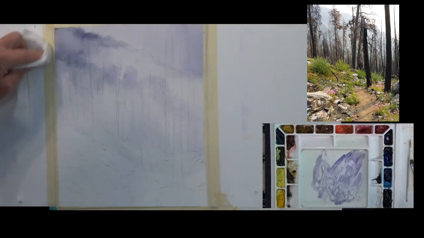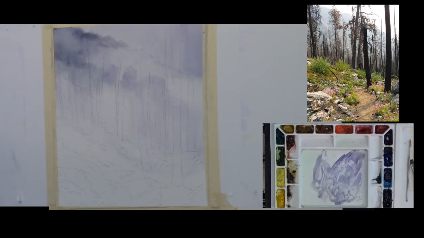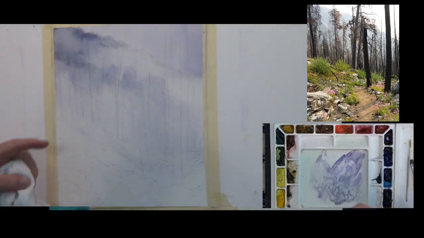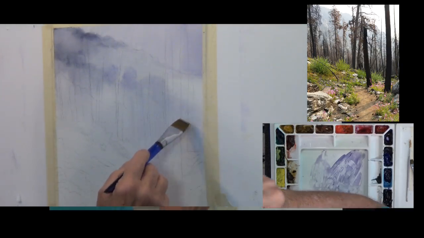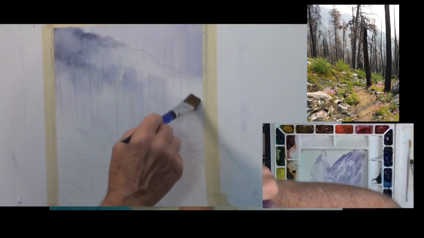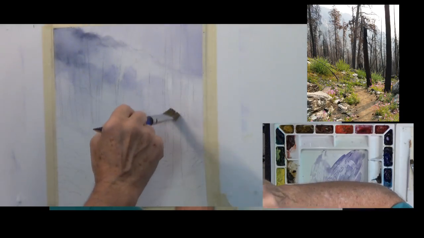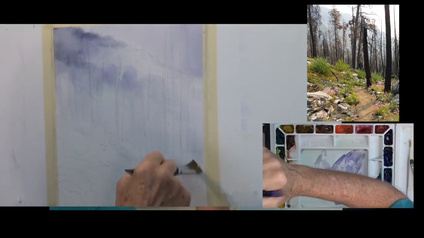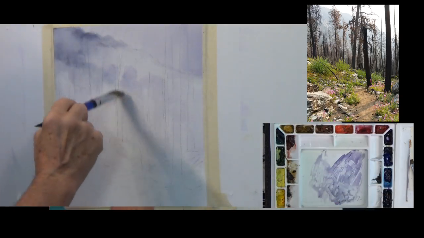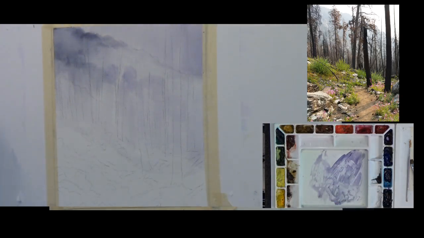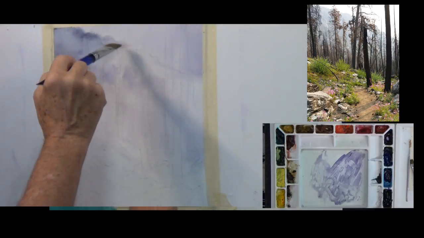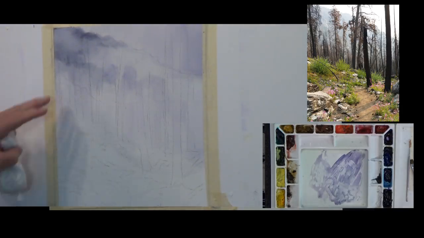So Heather, you were asking how I was going to make that thing look atmospheric. So that's the trick right there. Soft edges. Use clear water and blend it together. Don't use too much water, or you'll end up getting runs and blossoms and that sort of thing. But just pull it together like this. Vertical strokes help tell the story even somewhat.